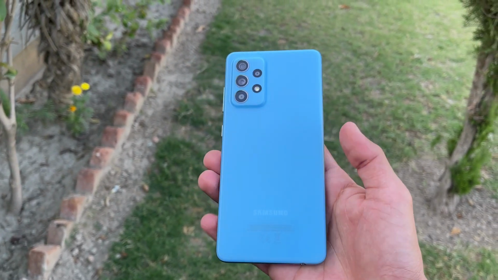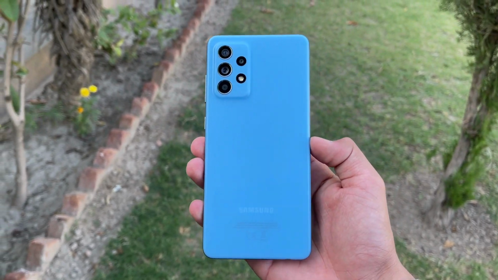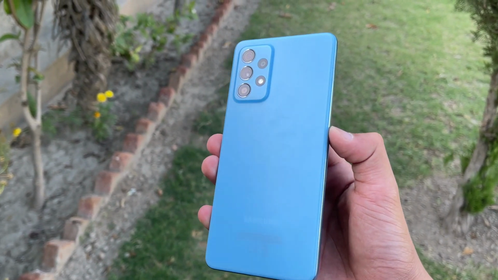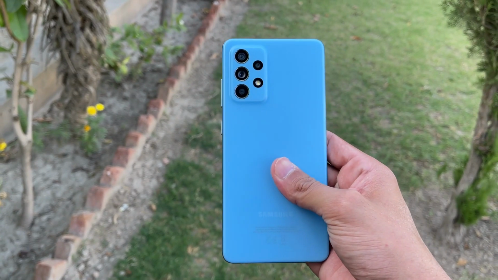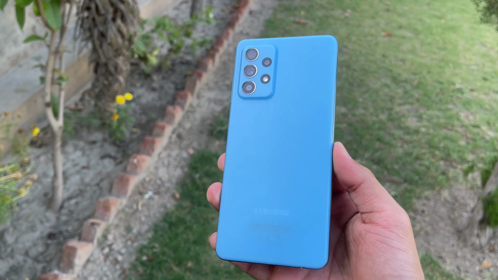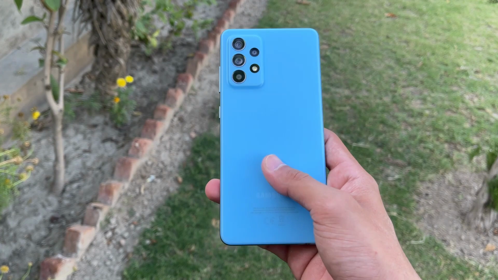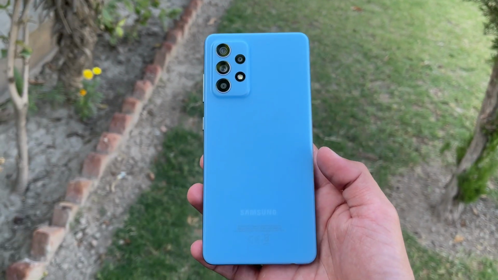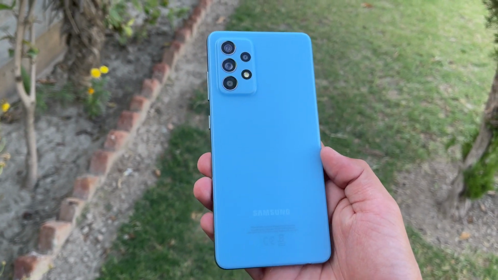Overall, I have to say that I am really impressed by the camera performance of the A52, especially the optical image stabilization and the video stabilization. It is really good on this phone, as well as the night mode. I definitely recommend this phone if you are looking for a camera phone, but we need some more optimization in the camera. I hope that Samsung will improve their camera performance with some software updates in the future.